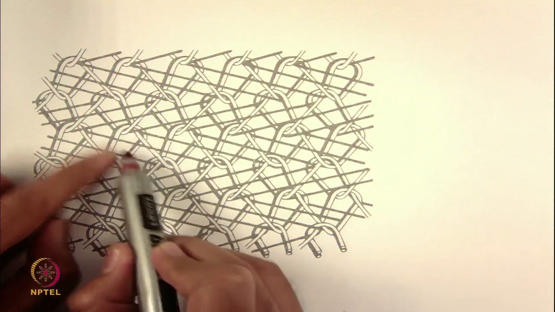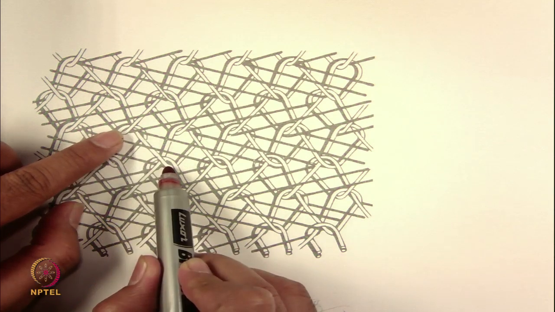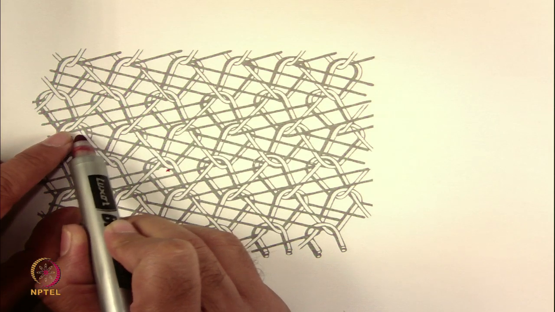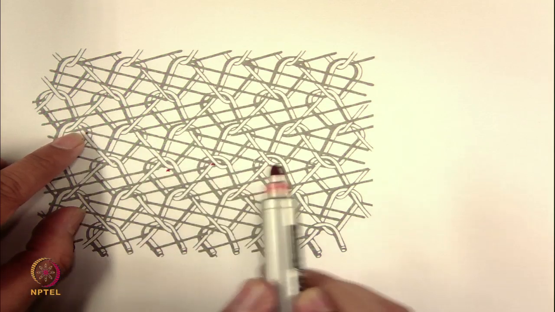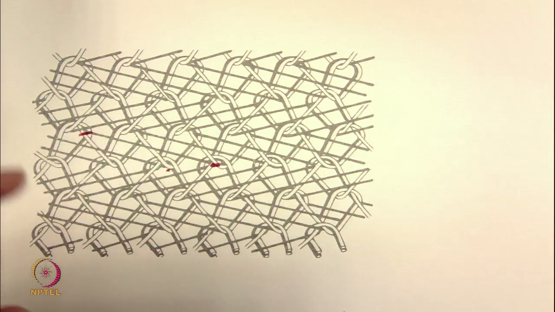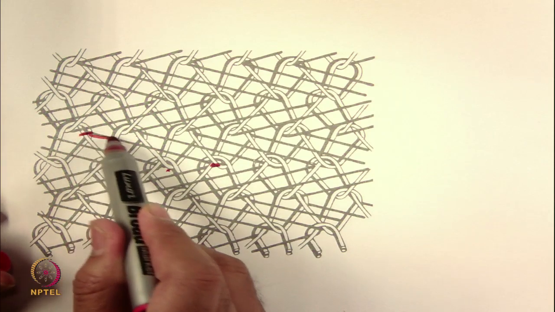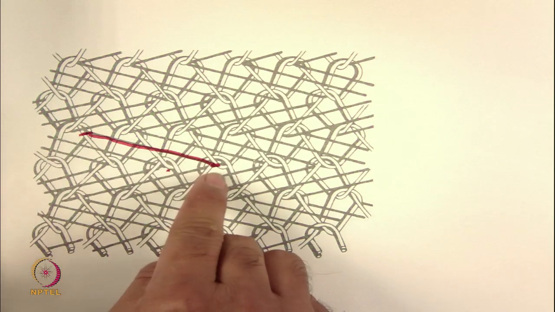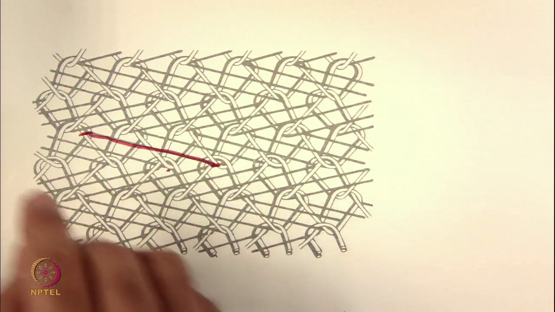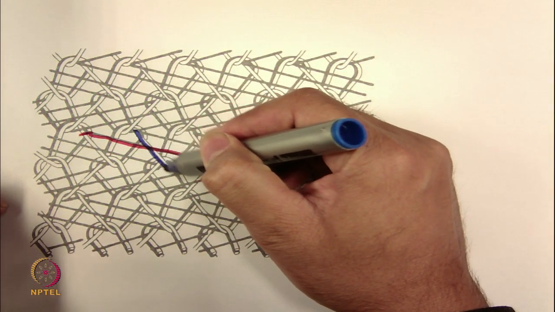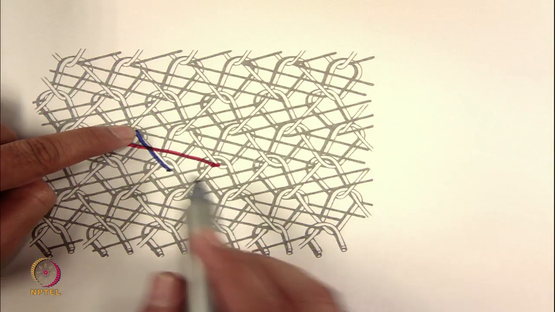So, one floating yarn is connecting first column and fourth column. And the second floating yarn, if you carefully see, is connecting first column to second column.